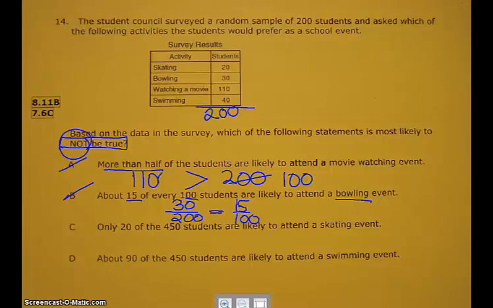Answer choice C says only 20 of the 450 students are likely to attend a skating event. Well, we're talking skating in this case.